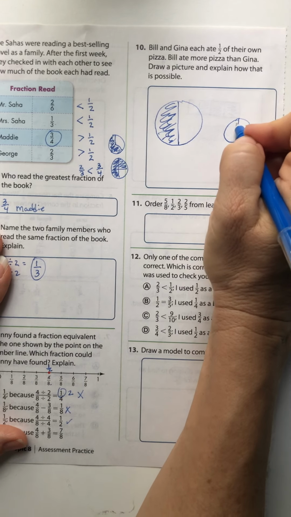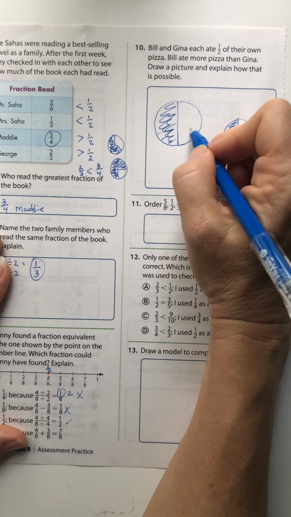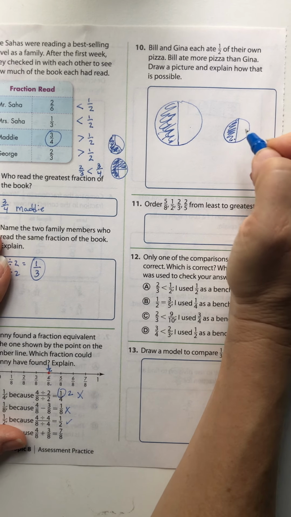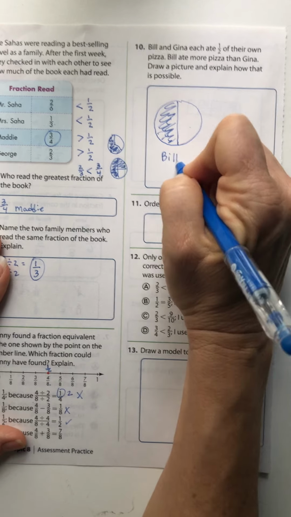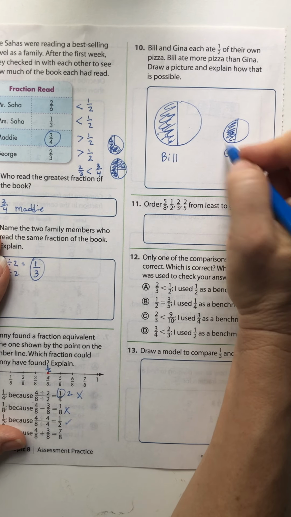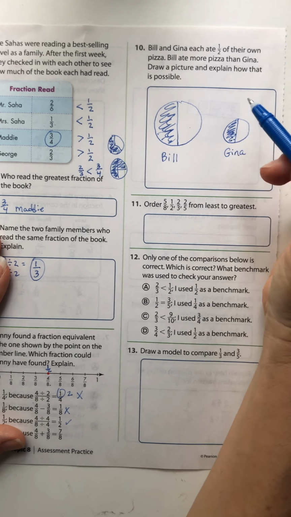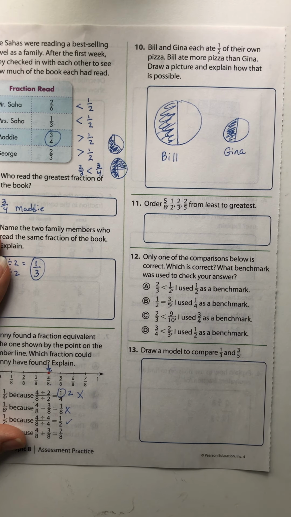Not all halves are the same. They are the same as the other half of their whole, but they are not the same as another half of another whole. In other words, this could be Bill's pizza. He could have gotten the large pizza, and Gina could have ordered the personal pan small pizza. So her half is not the same size as Bill's. Bill could have eaten more by just ordering and having a larger pizza.